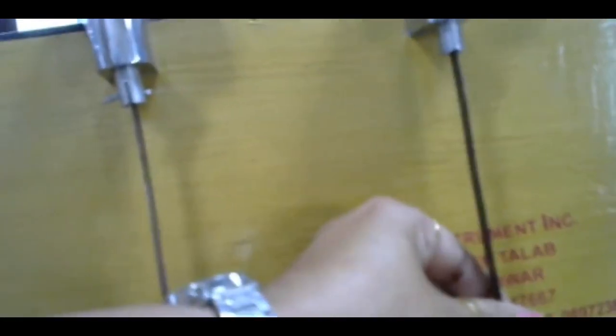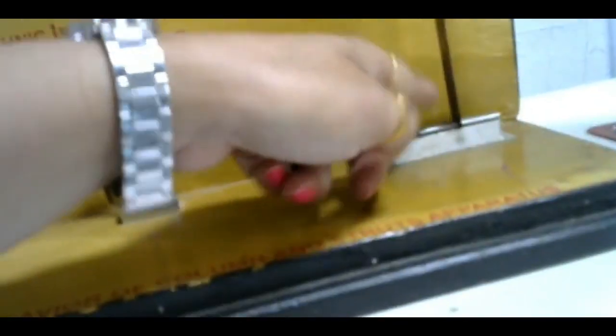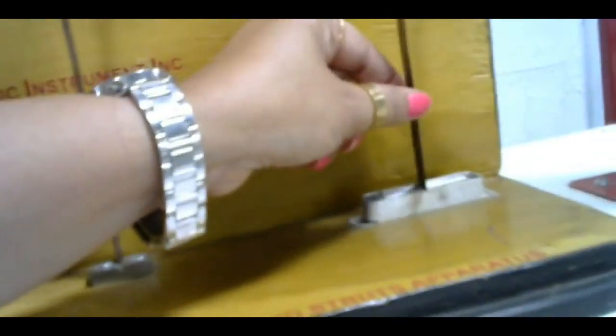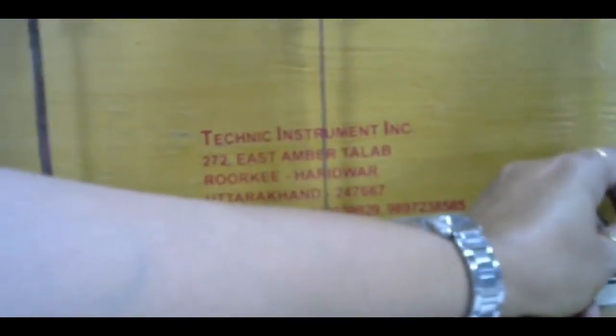Now here both ends are hinged. See, this is also hinge, this is also hinge. And here one end is fixed and the other is roller, isn't it? And we have to check here the behavior of that strut once we apply the load, and that load is our buckling load. The details, all the theory part, we cover in our theory classes.